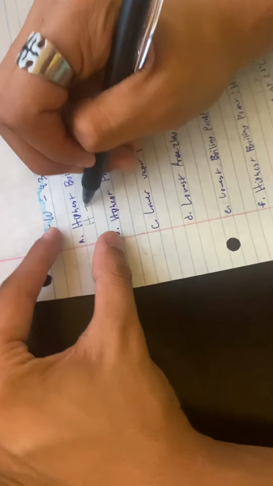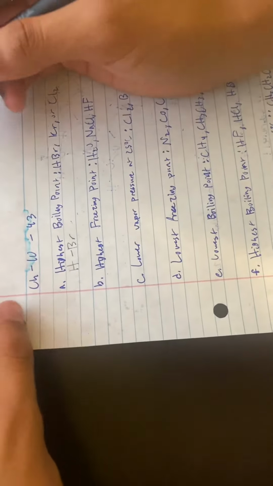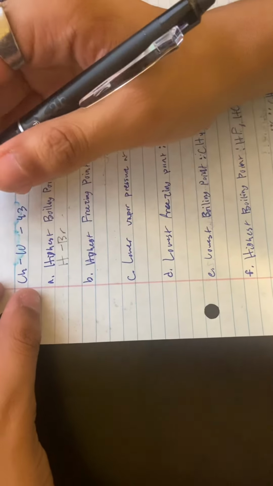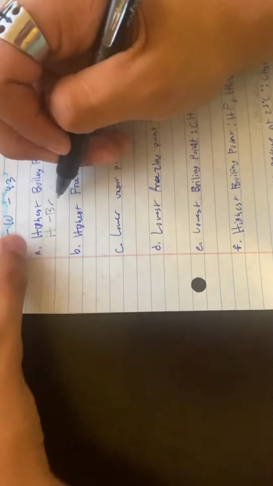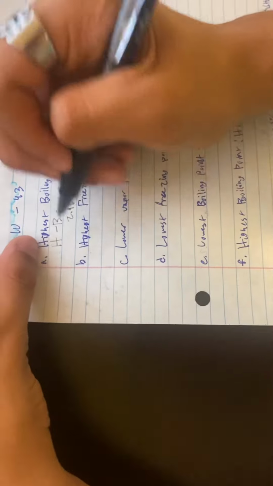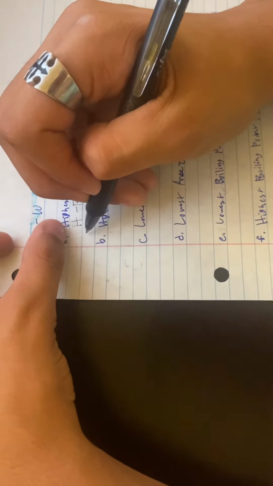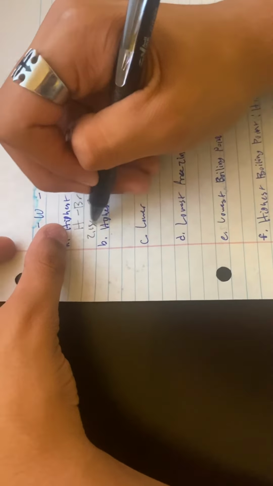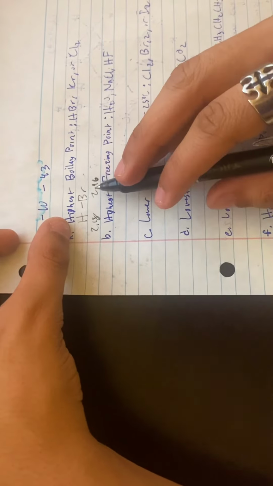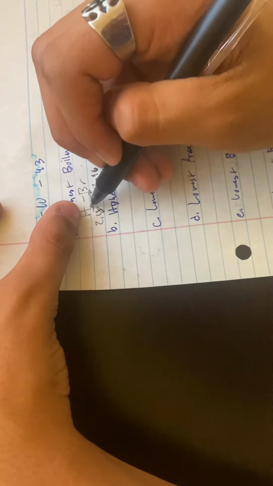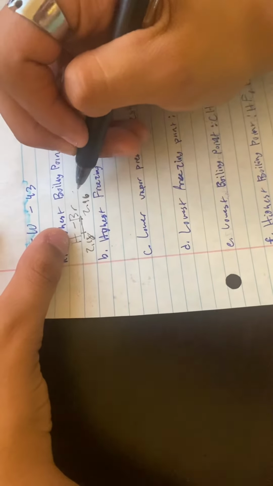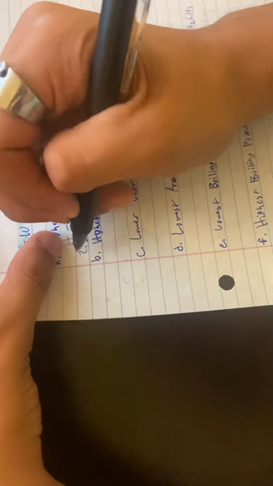Now, looking at HBr, we draw the small little structure for it. Bromine has an electronegativity of 2.96, whereas hydrogen has an electronegativity of 2.18. Since bromine is more electronegative than hydrogen, it pulls the hydrogen towards it, giving the bromine a partial negative charge and the hydrogen a partial positive charge.